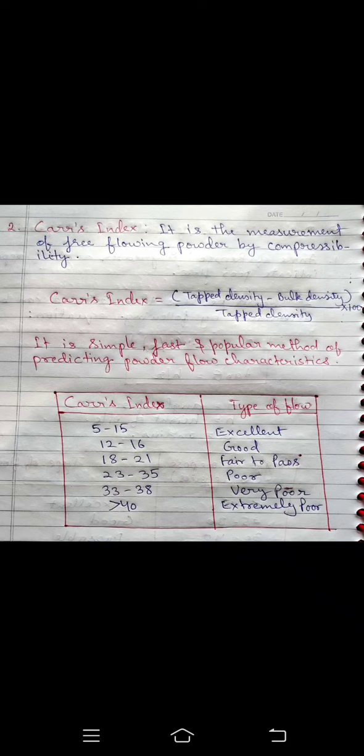For this also, same as angle of repose, there is a table for type of flow in Carr's index. If Carr's index lies between 5 and 15, the type of flow will be excellent. If it lies between 12 and 16, it will be good.